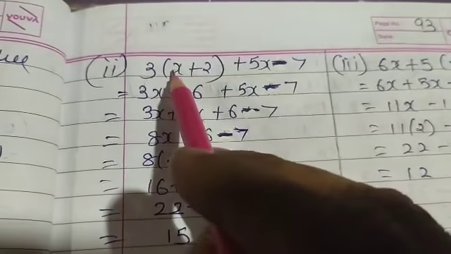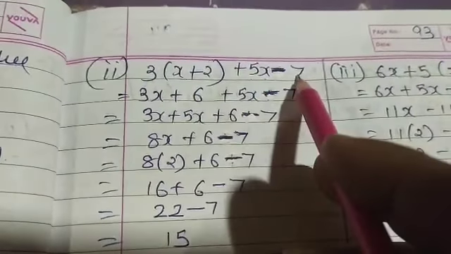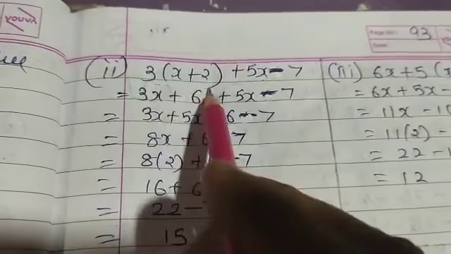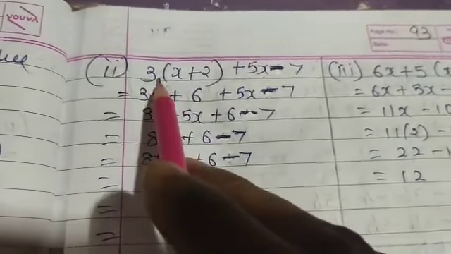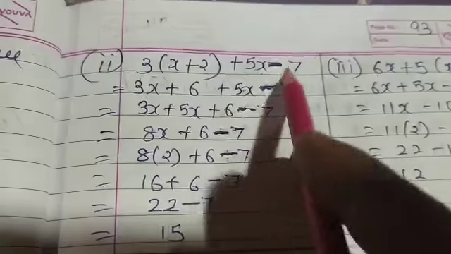Now the next sum is 3 in bracket x plus 2 plus 5x minus 7. Now dear student, first you simplify this expression, that is 3 into x is 3x, 3 2s are 6, plus 5x minus 7.